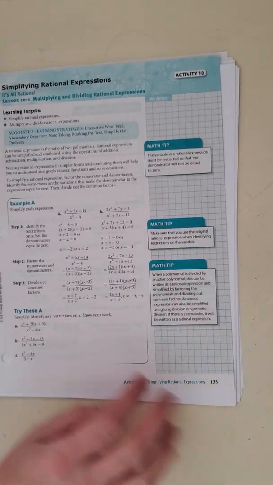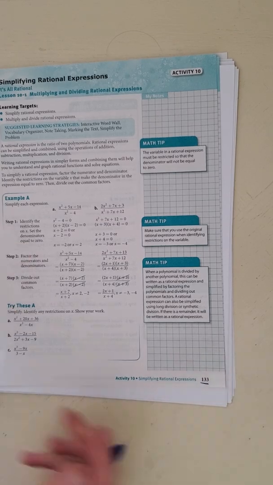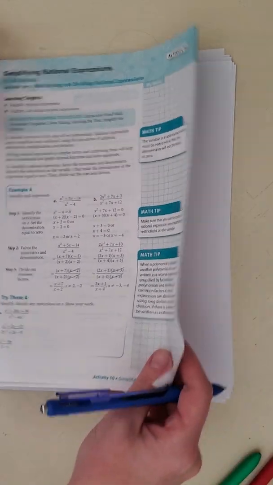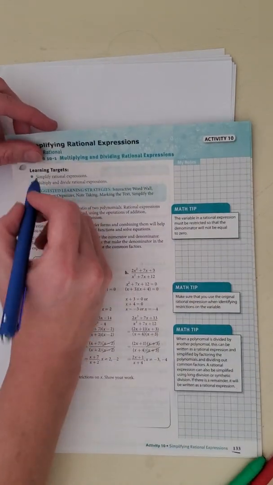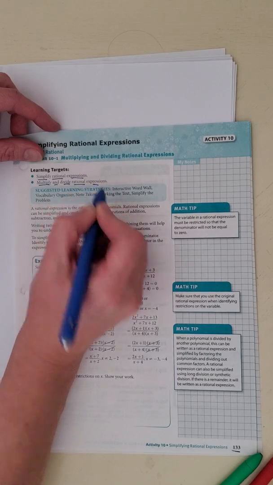Welcome to Notes 10-1, Simplifying Rational Expressions. And this is on page 133. I'm going to do the majority of the work on a separate sheet of paper. So it says that we're going to learn to simplify rational expressions and multiply and divide rational expressions.